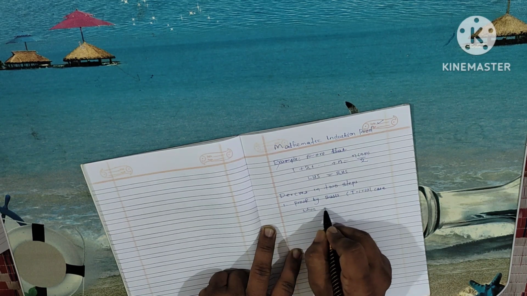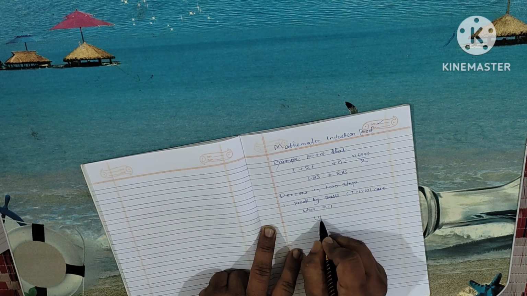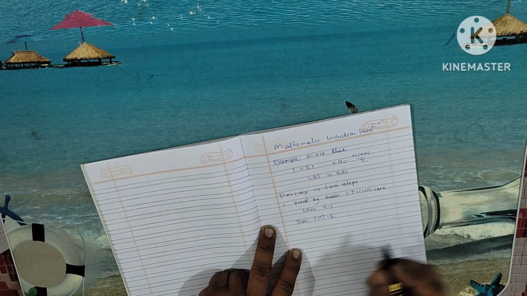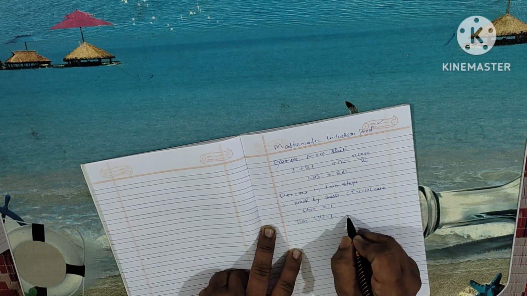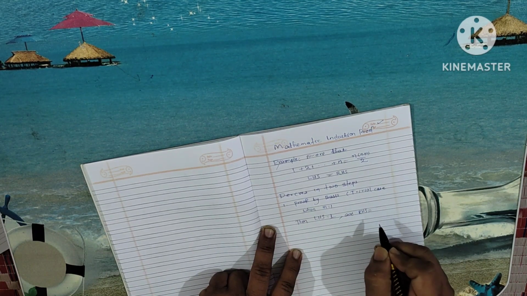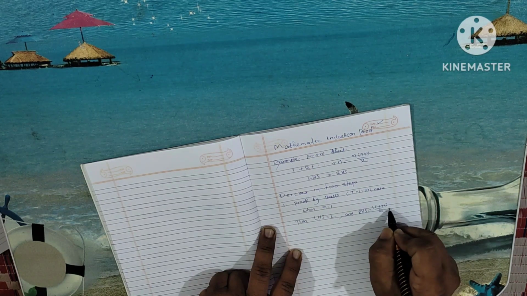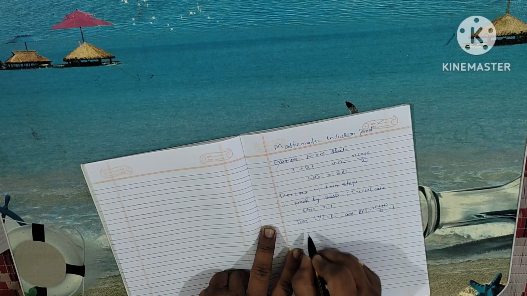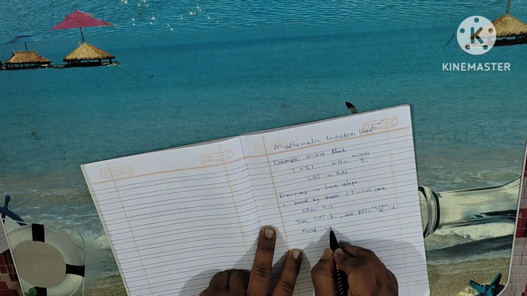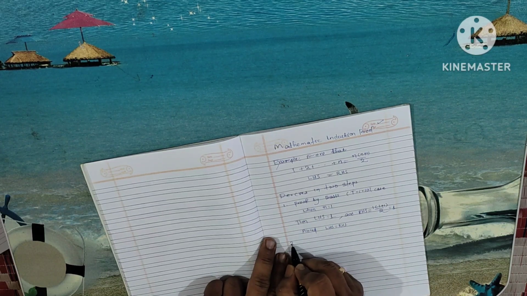When n equal to 1, then LHS equal to 1, only one term will be there, and RHS equal to 1 into 1 plus 1 divided by 2 is equal to 1. Proved. LHS equal to RHS.